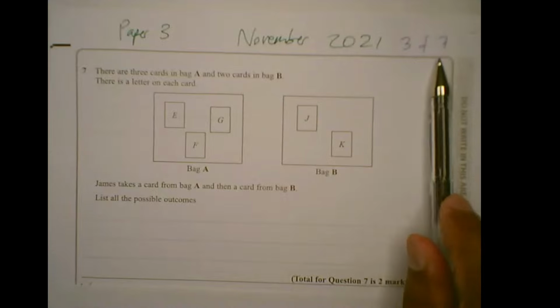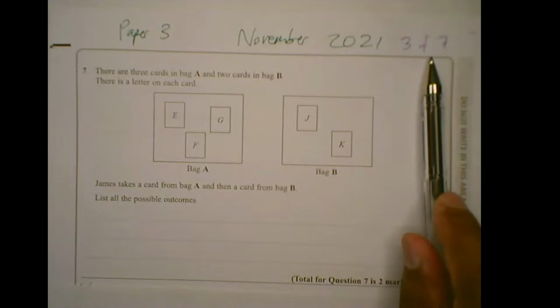So this is the third of 7 questions. Have a go. Press pause. When you're ready, press play for the answer. Let's go through the answer.